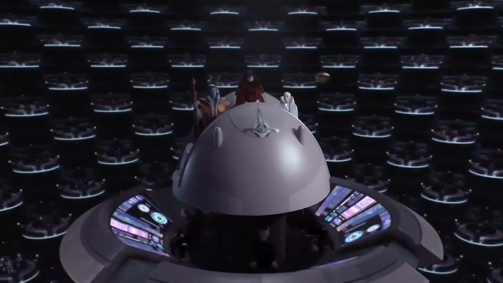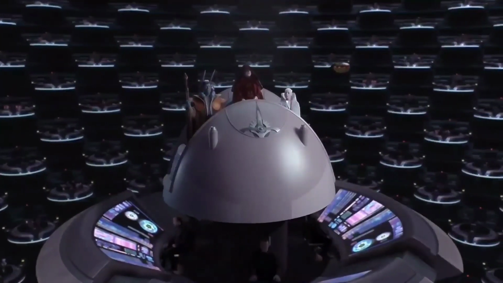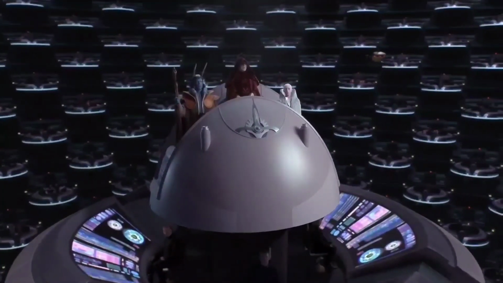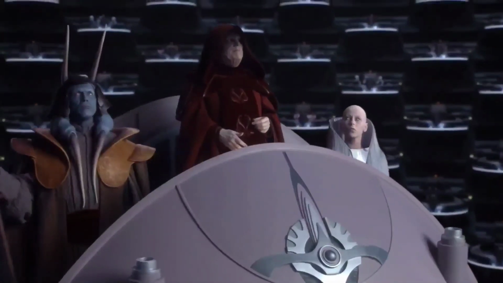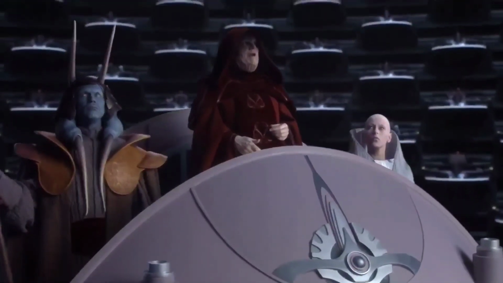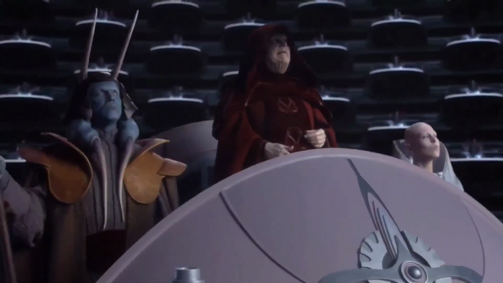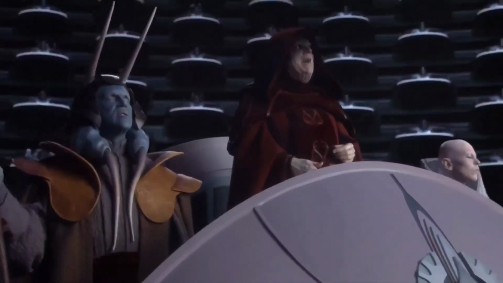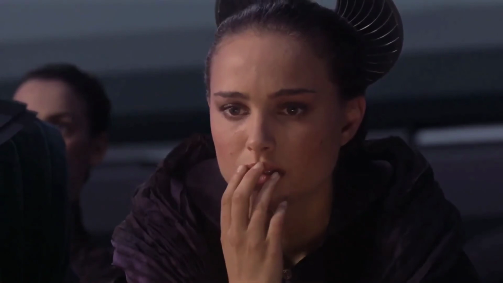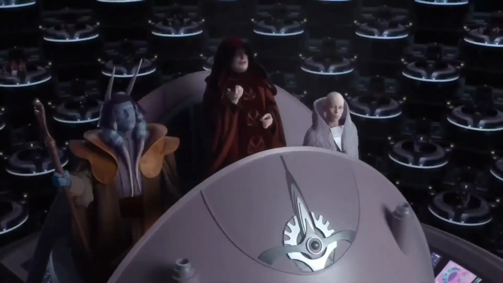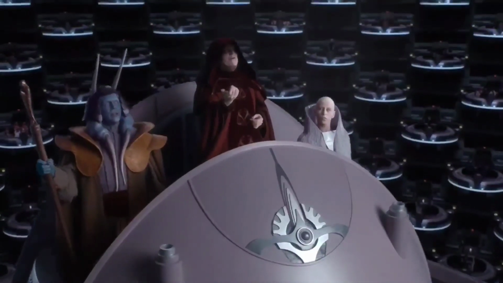In order to ensure the security and continuing stability, the Republic will be reorganized into the first galactic empire for a safe and secure society.